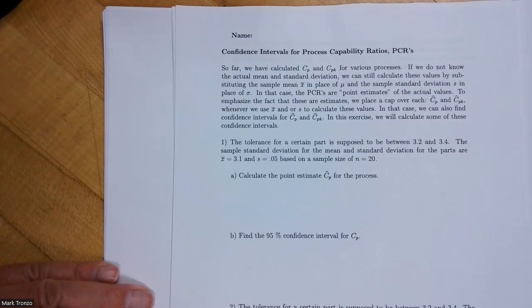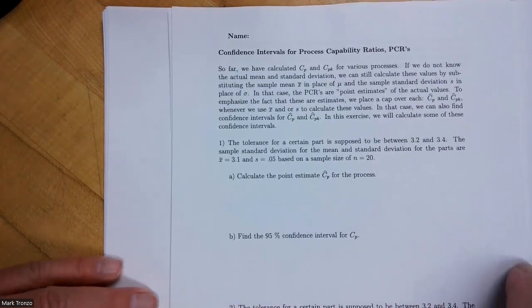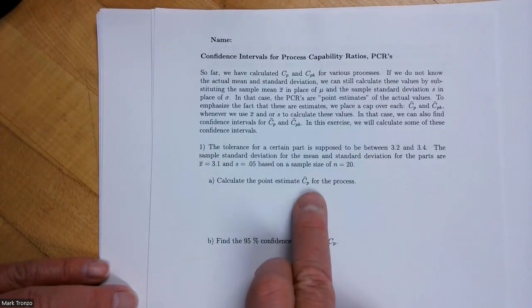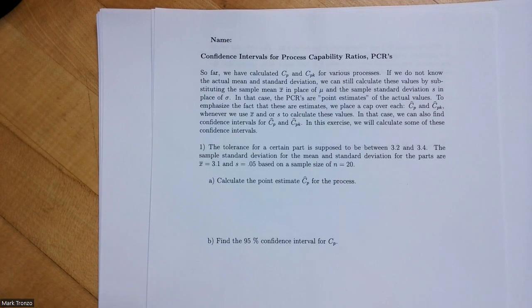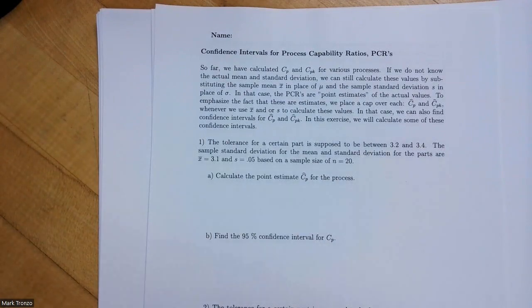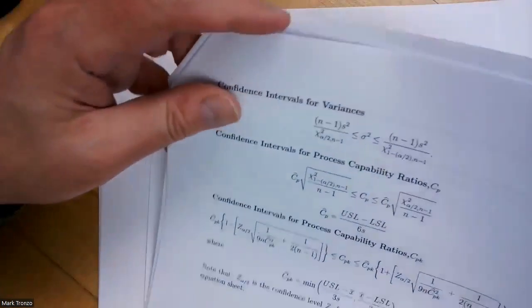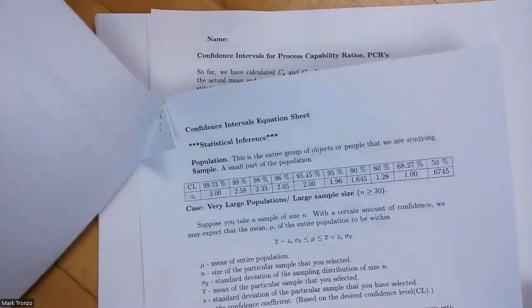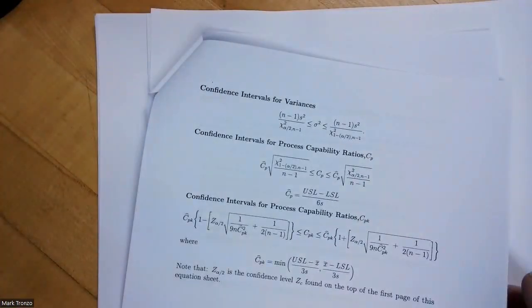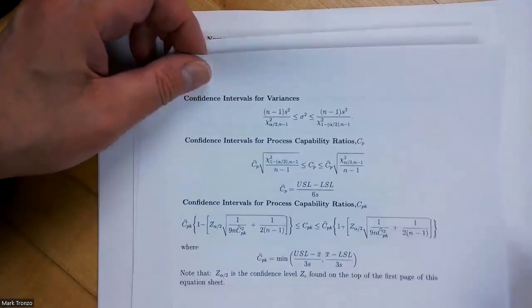Okay, we had done these CP and CPK values before, and you calculated them previously. Now we're going to do confidence intervals for these. And on your, it's called your confidence intervals equation sheet, on page 3, it has equations for those.